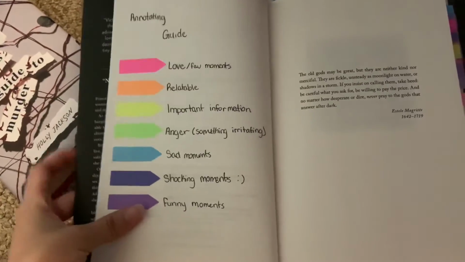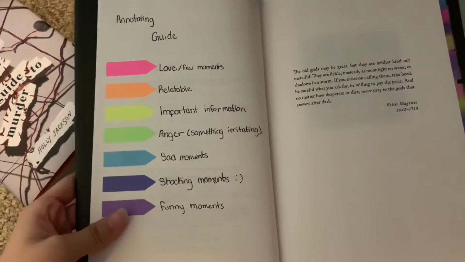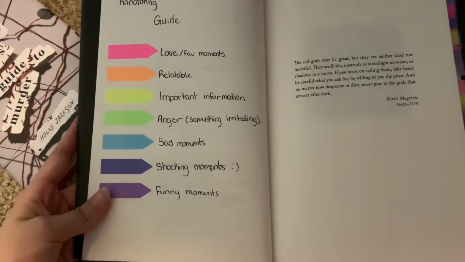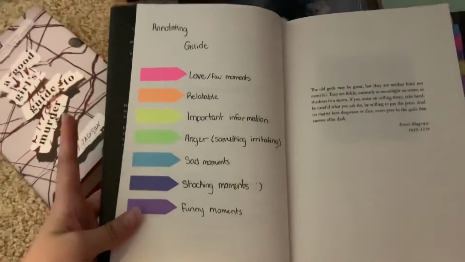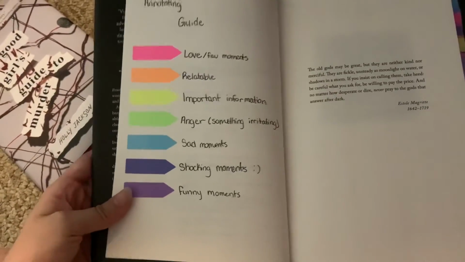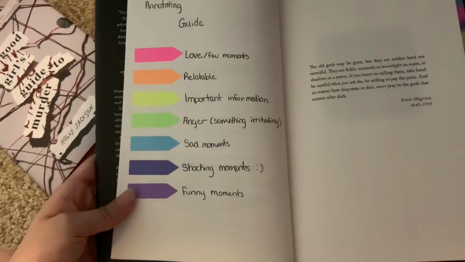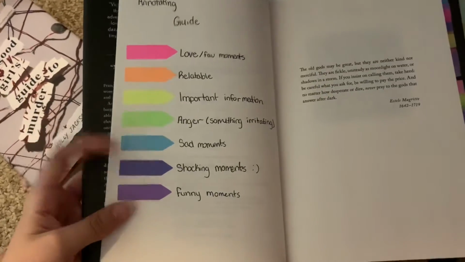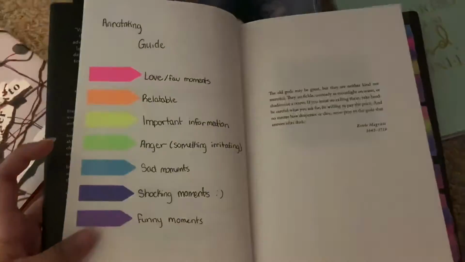So of course pink is love and favorite moments, orange is relatable, yellow is important information, green is angry or just something that irritates me, blue is sad moments, dark purple is shocking moments or something I just didn't expect in the book, and light purple is funny moments. That's just how I use it based off of that.